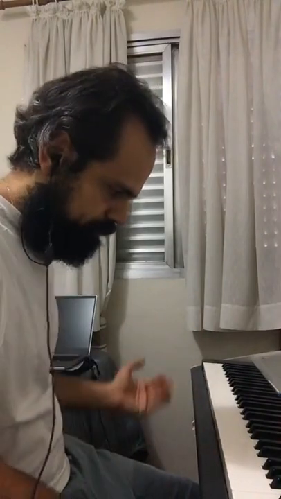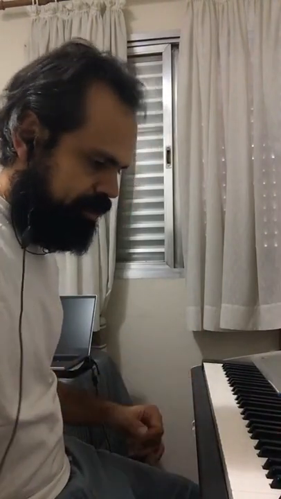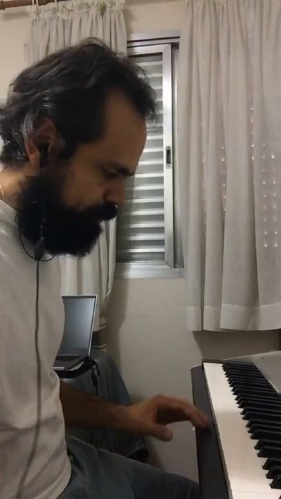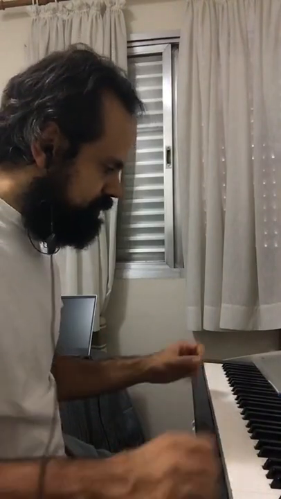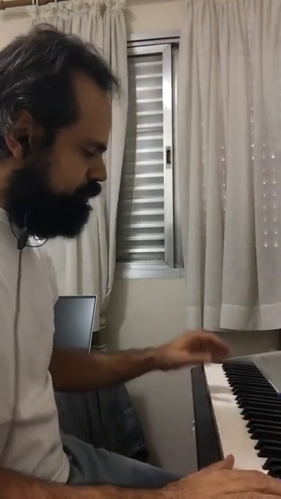When we have lots of repeated notes or 16th notes that take one beat, we can transform them into syncopated repeated notes.